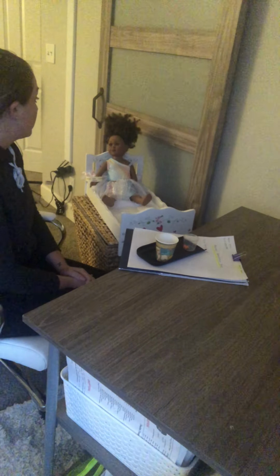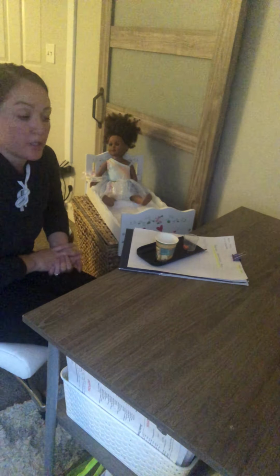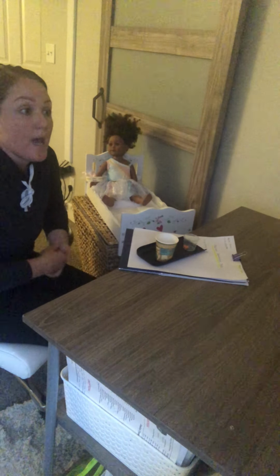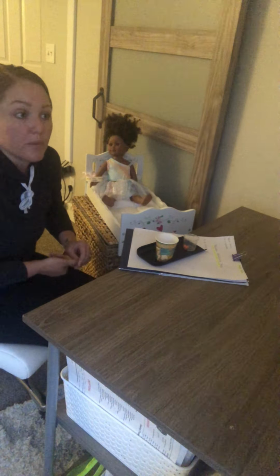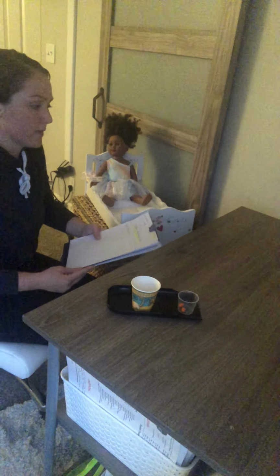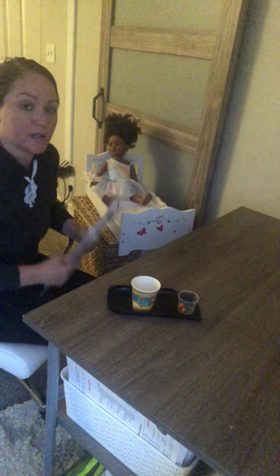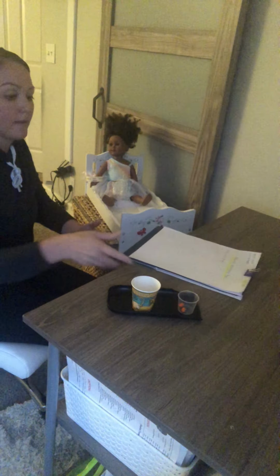I would wash my hands again. I would open up the privacy curtain if the patient wants me to, and I would then go out, make sure I document right away, and then also document any outcomes of the medication and side effects if the patient experienced any. And that would be my medication administration.